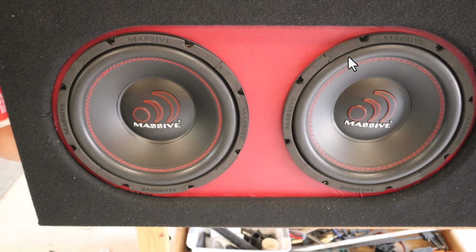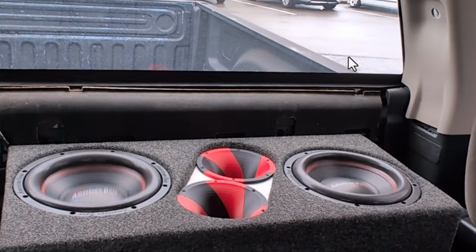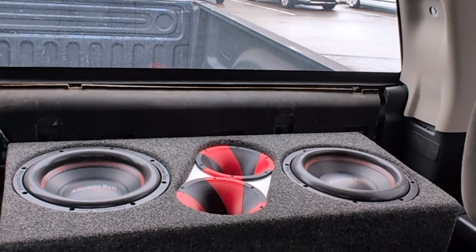Here's what will make a big difference: hooking up 2 subwoofers and wiring one of them out of phase. That's going to kill your sound. To learn how to avoid that, click this video right up here.